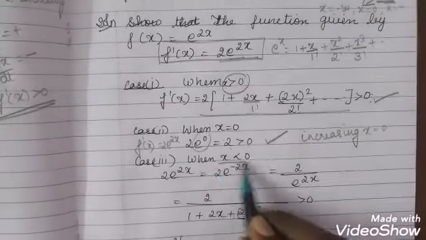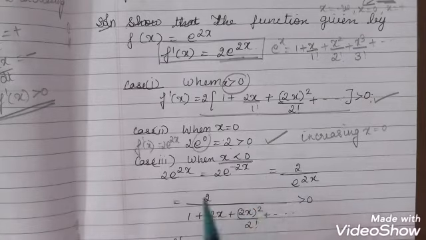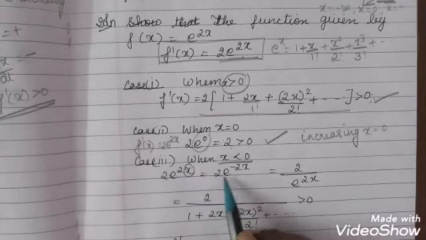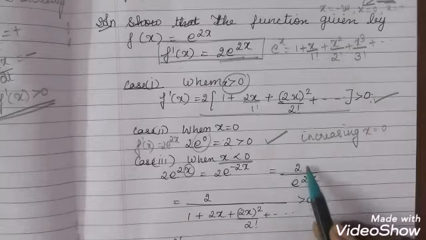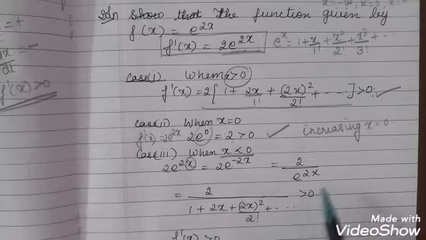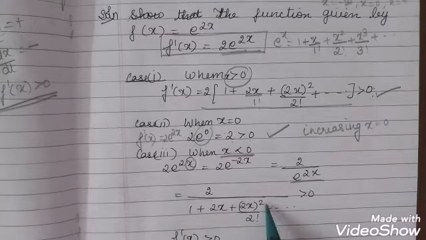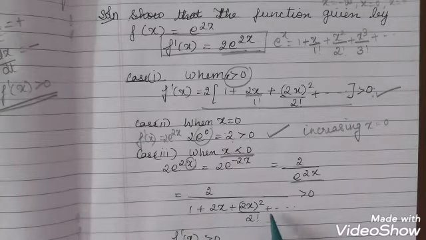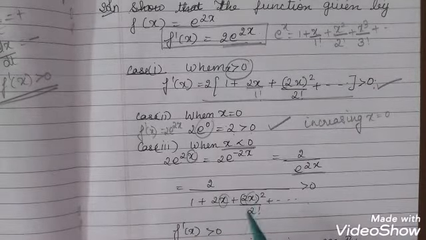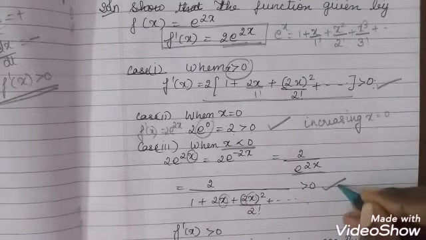So when x is less than 0, x will take negative values, that is x will be minus 1 or minus 2 or minus 3. So what I do here is I replace x by minus x. When you replace it, what will you get? 2 e power minus 2x. How can I write this? 2 by e power 2x, which is equal to 2 divided by, again, e power 2x, which is nothing but 1 plus 2x plus (2x) the whole squared divided by 2 factorial plus etc. It goes on. So again, for all values of x, whatever you take in this case, it will be greater than 0. So for all the 3 cases, they are greater than 0.